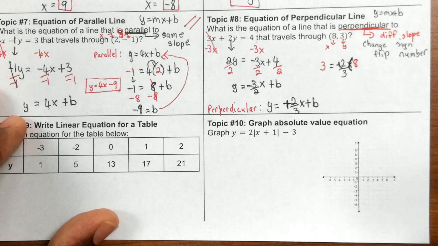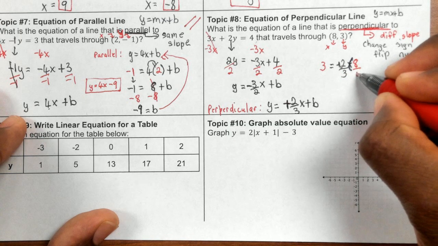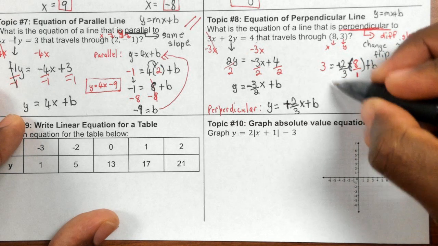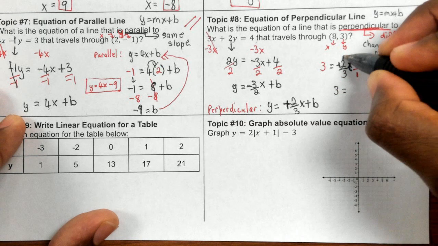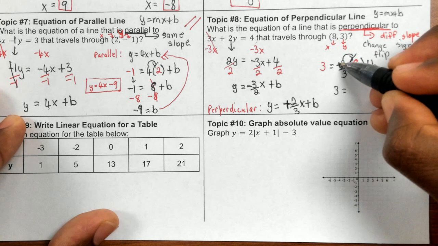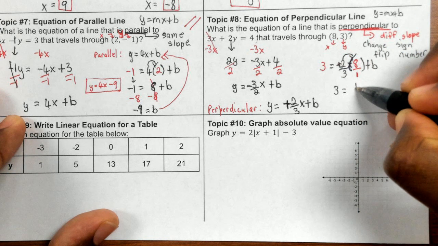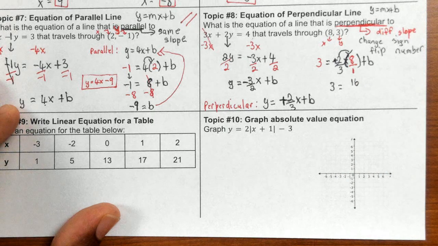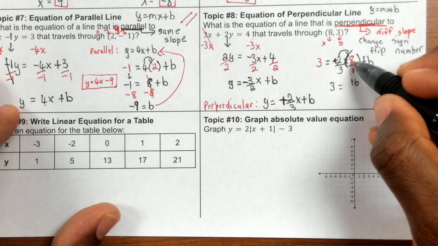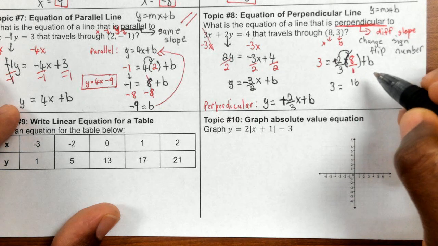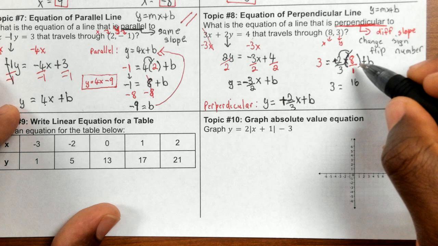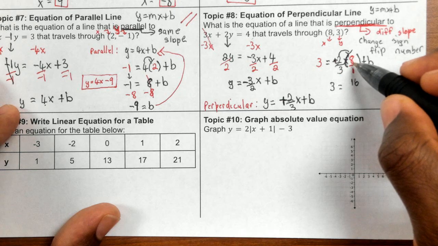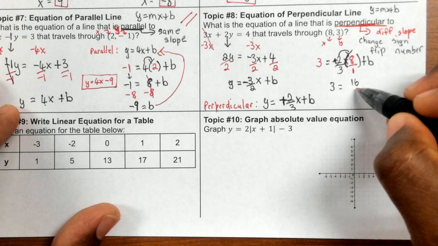Because this 2 over 3 is a fraction, I'm going to write this as a fraction by writing it over 1, plus b. So the 3, I'm going to bring it down, is equal to, I'm going to multiply positive 2 times 8 is positive 16. I actually believe that this number should possibly be a 9, not an 8, because again, we cannot divide 16 by 3.